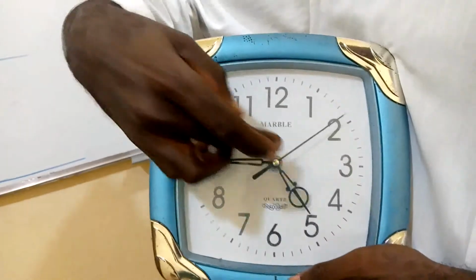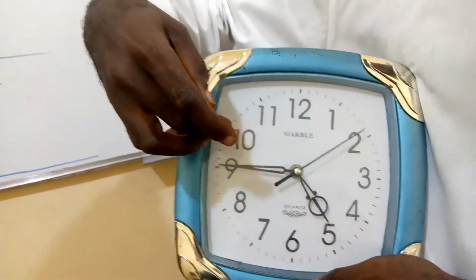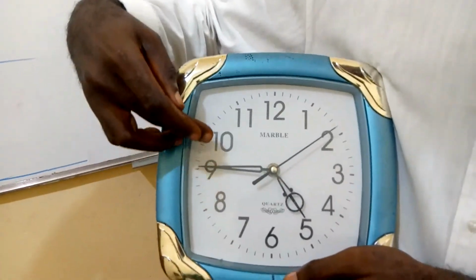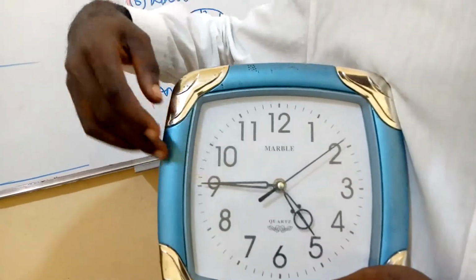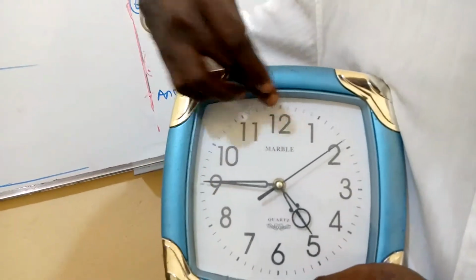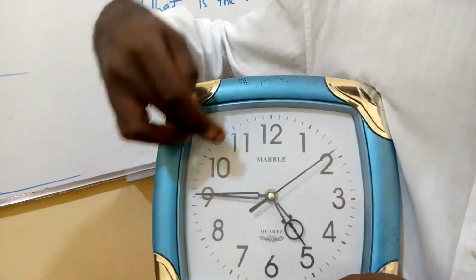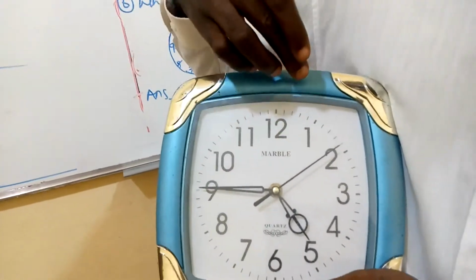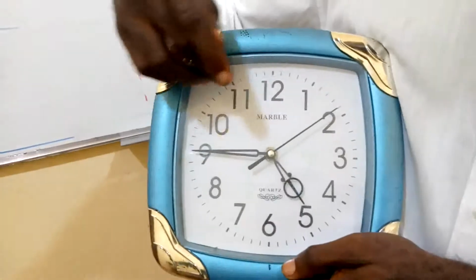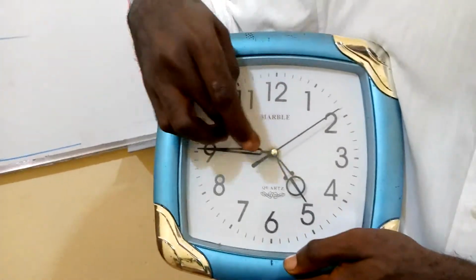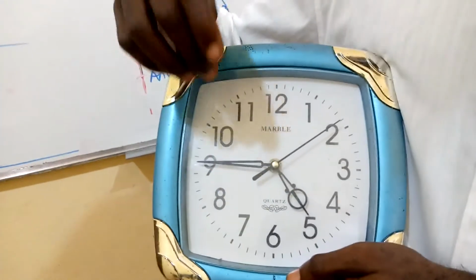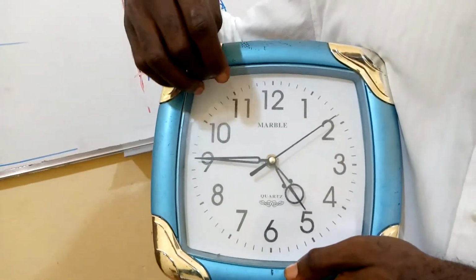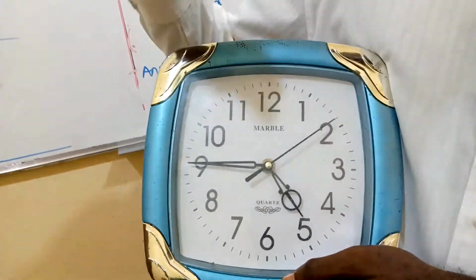Quarter to is also 15 minutes to, because from here to 12 is 15 minutes. 5, 10, 15. 15 minutes to an hour, or 15 minutes before an hour. Whenever this hand is here, that means the time is 15 minutes to an hour.